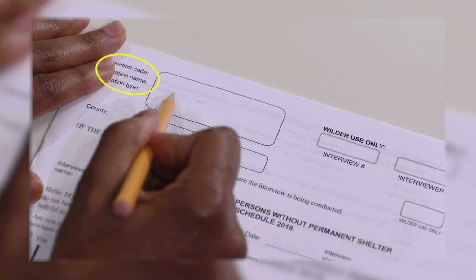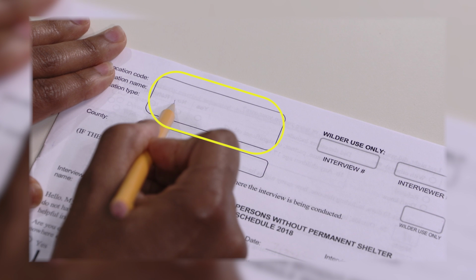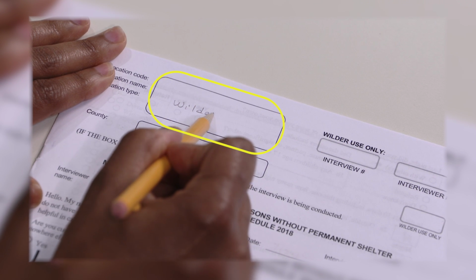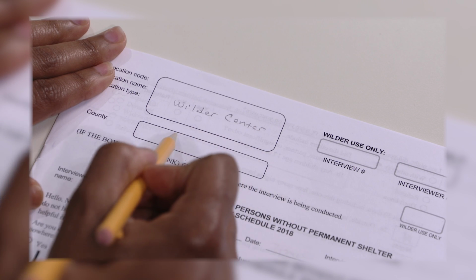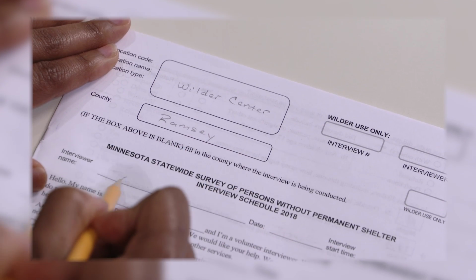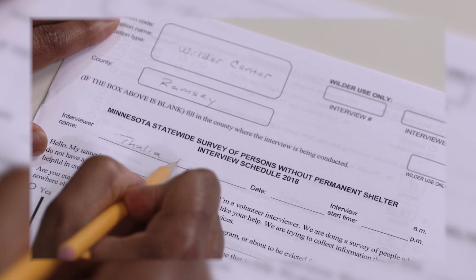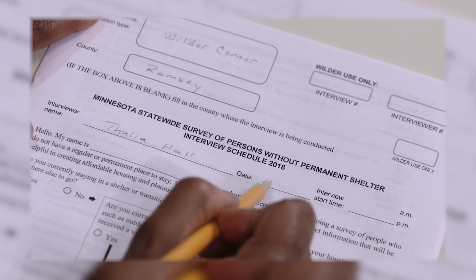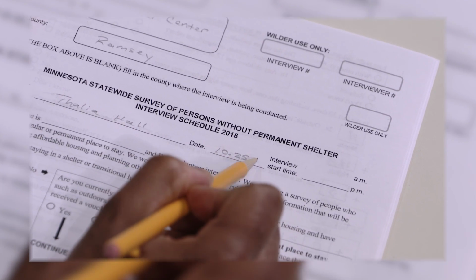So with that, let's start on the first page of the survey. On the very top of the page, there's a box that says location code, name, and type. Typically, that will already be filled in with a sticker and you won't have to do anything. That will be true at most shelter sites, but if your form does not have that information, you will need to write in the name of the location where you're conducting the interview. The same is true for the county box below that. If it's not filled in, please record the county where you're conducting the interview. After that, please make sure you write your name at the top of the form along with the date and the time you started the interview. This is all very important information for our office to have.